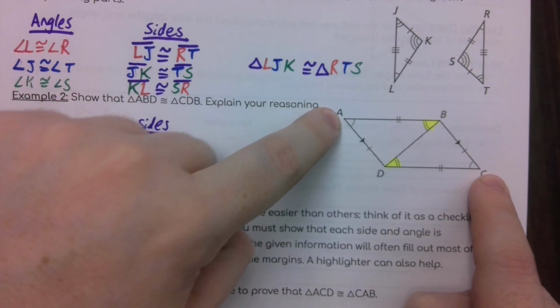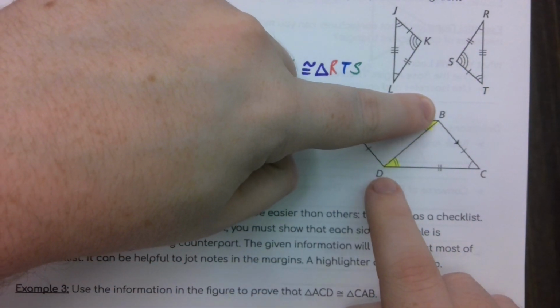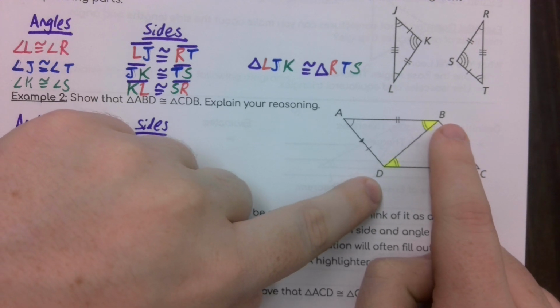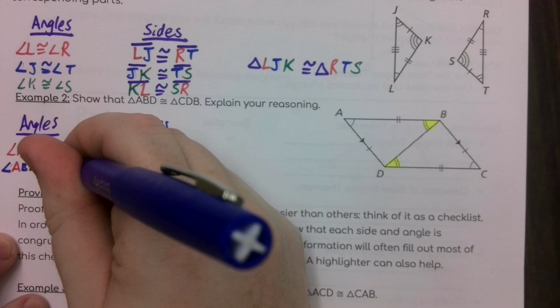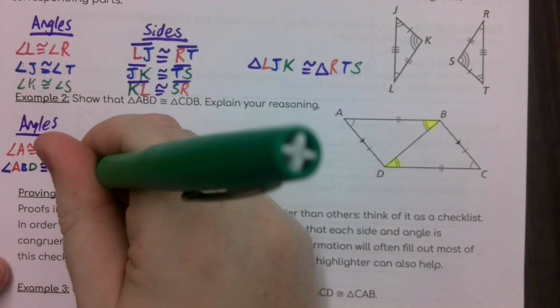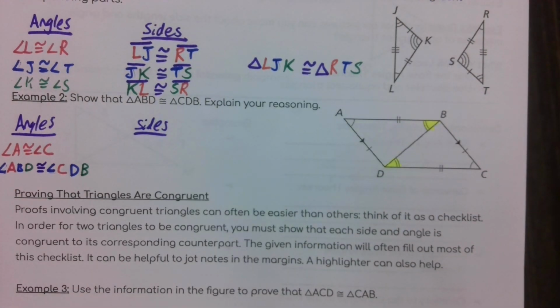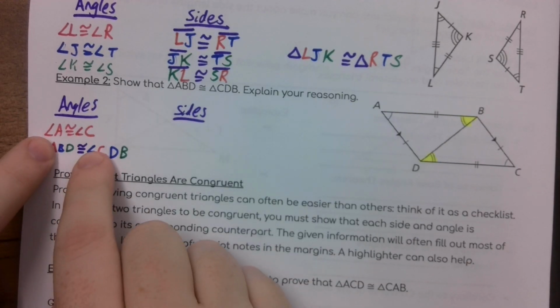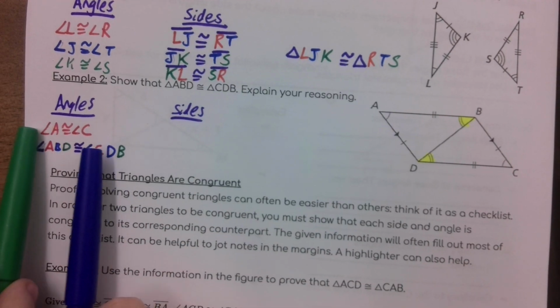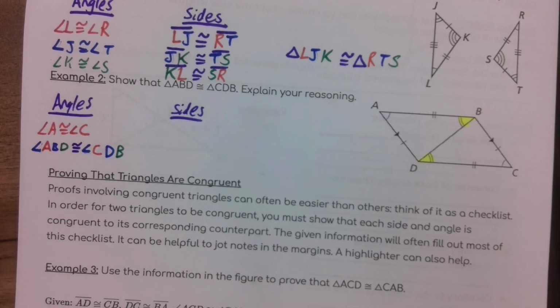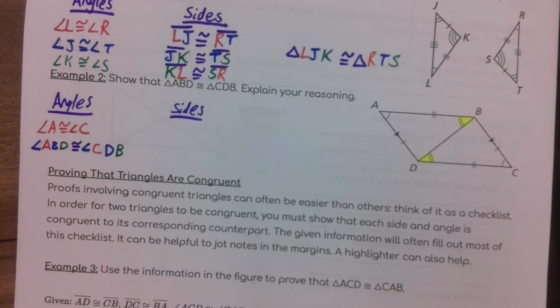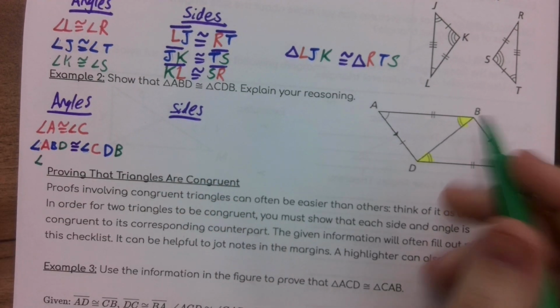C pairs with A, D pairs with B, and B pairs with D. So CDB is the name of this angle. CDB. It's a little confusing, but if you remove the colors other than blue in this statement, we have B is congruent to D. And it also makes sense that D is congruent to B. That's why in the green we have just enough space to talk about the last angles.